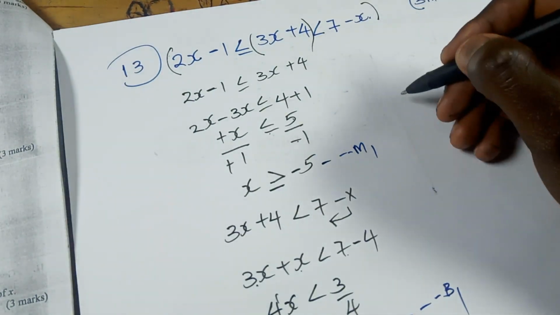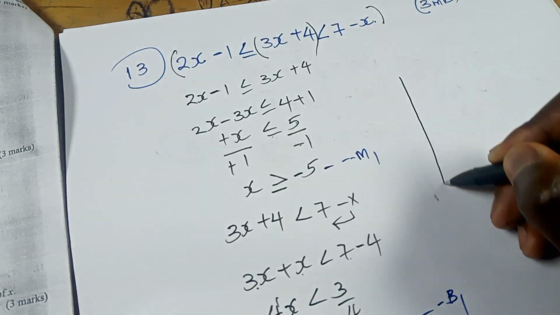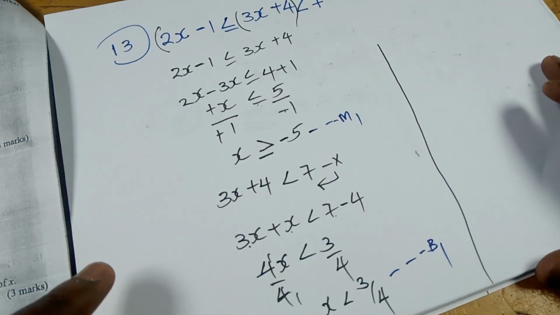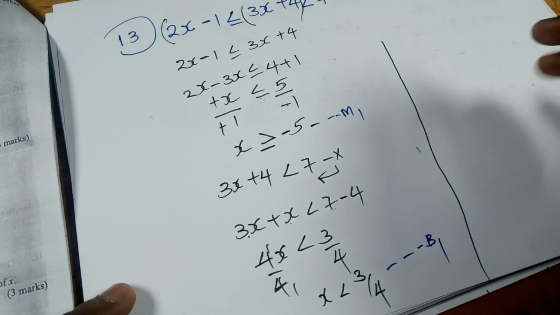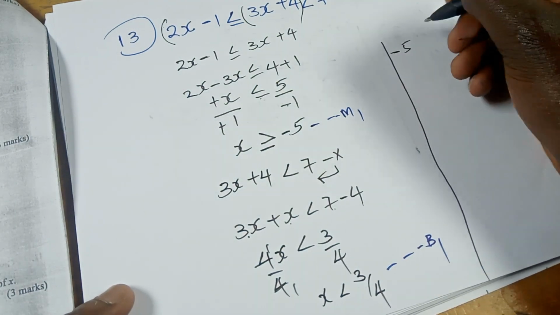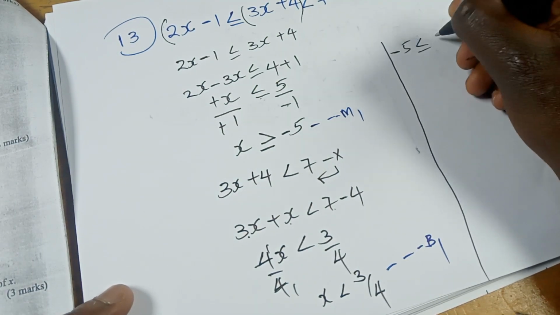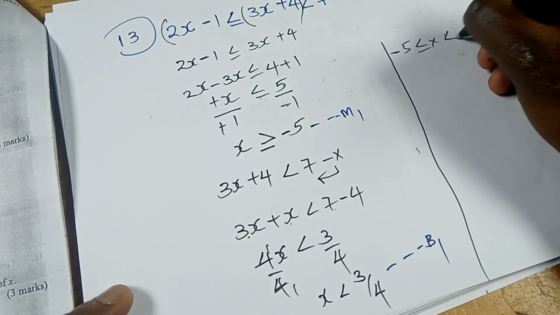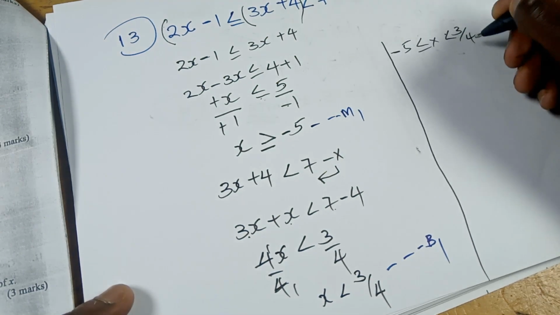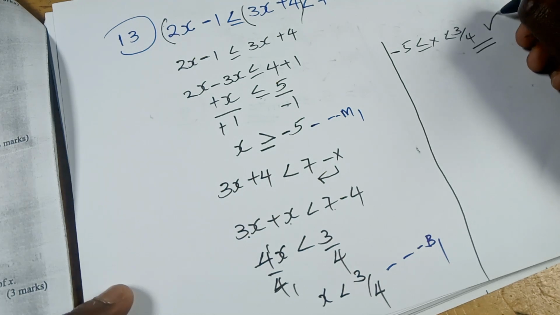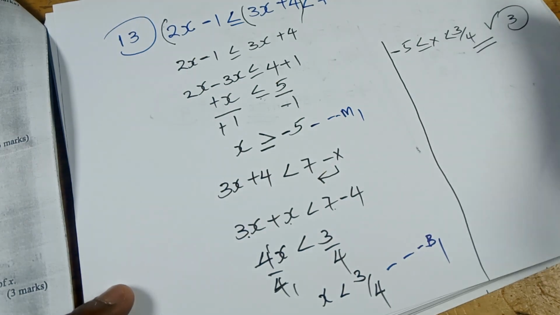Then we are supposed to solve the inequality. We have already solved our 2 inequalities. So what is left is arranging them in order. The smallest being negative 5 is less than or equal to x, while x is less than 3 over 4. So we have already solved, and by doing so, you already have your 3 marks.